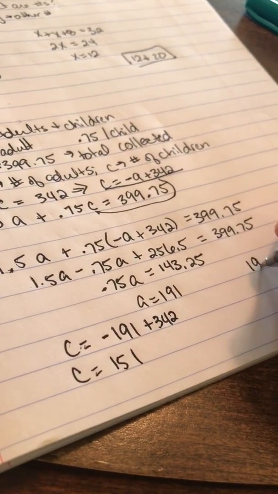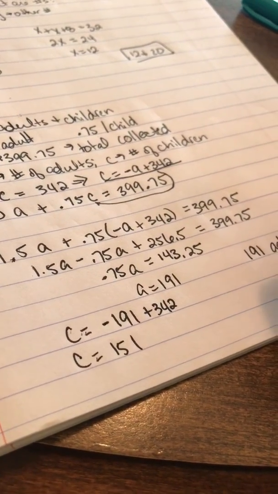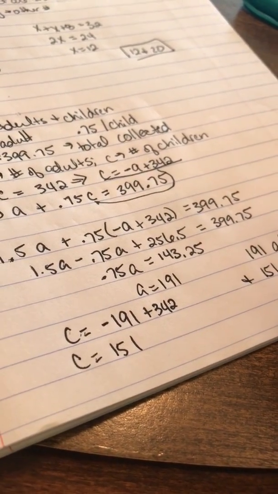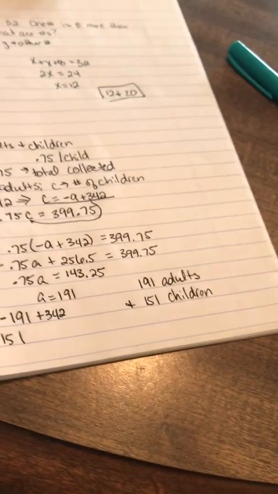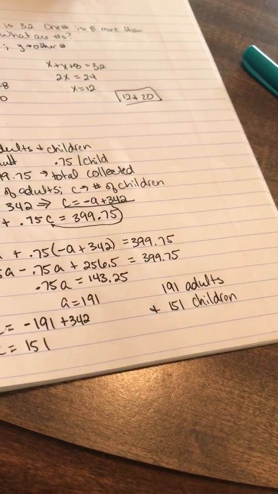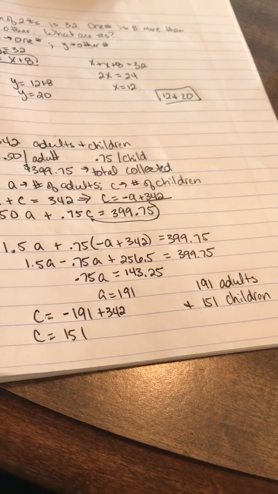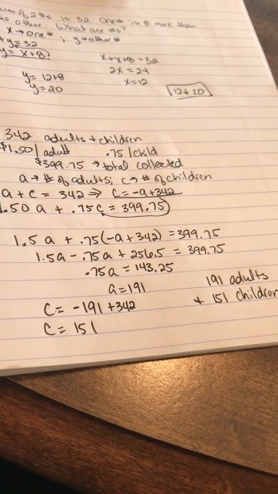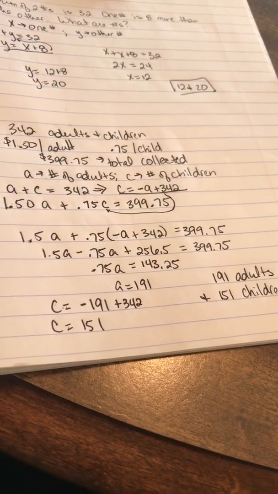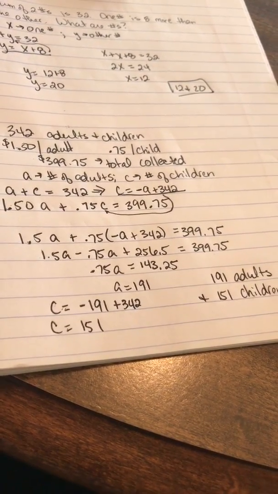So there was 191 adults and 151 children that attended. And again, you can check it. 191 plus 151 adds up to your 342. And then 191 times $1.50 plus 151 times your 75 cents adds up to the $399.75.